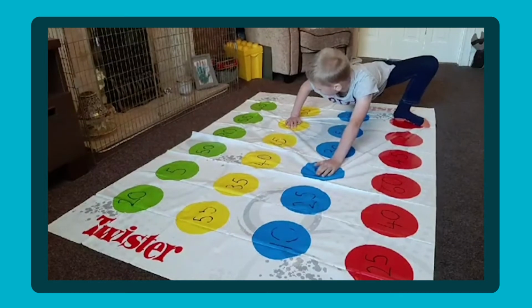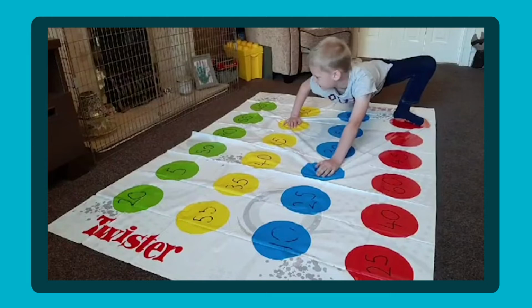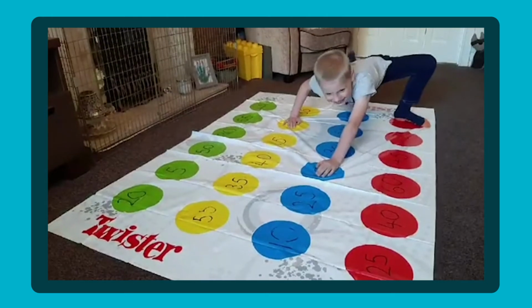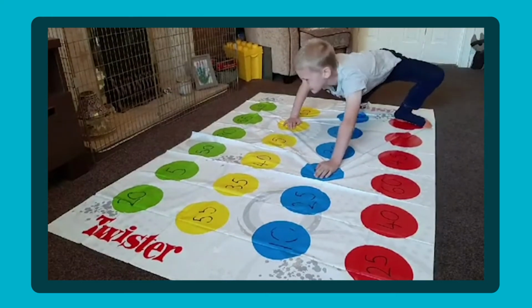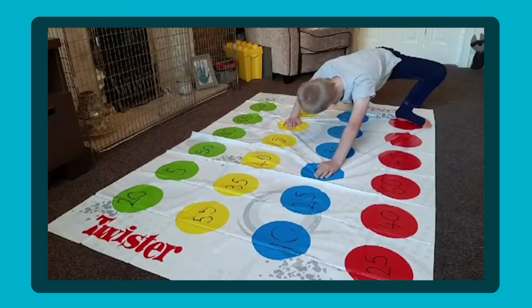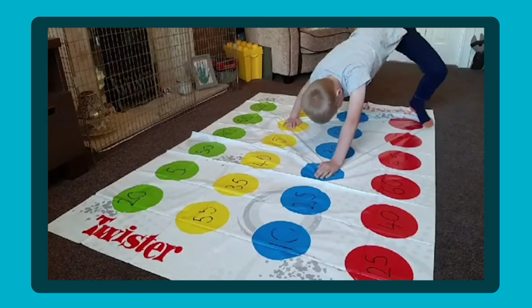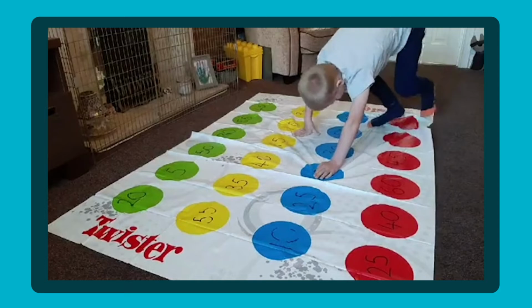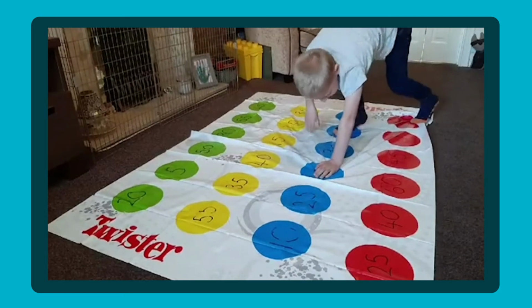Wow, that is 50. Where's 50? There might be more than one 50. Have a look under you. Can you see a 50 under you? Where is it? There we go, well done.